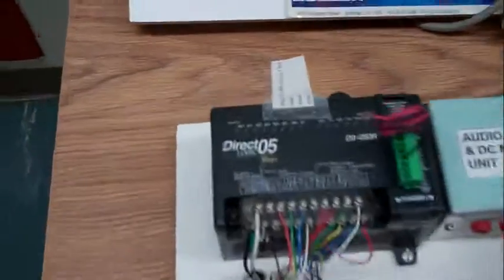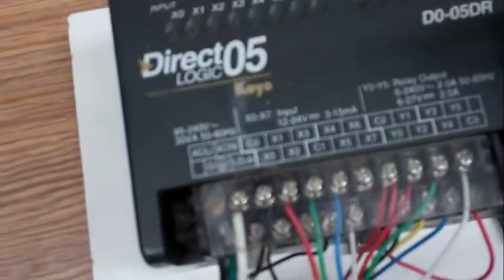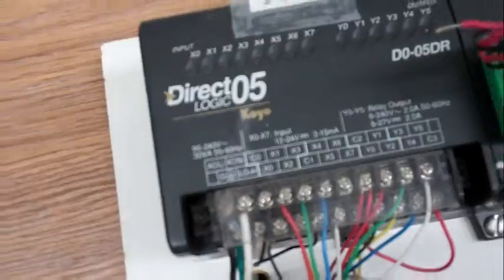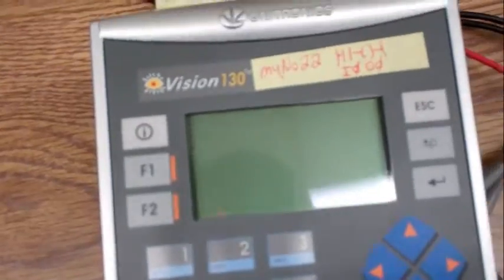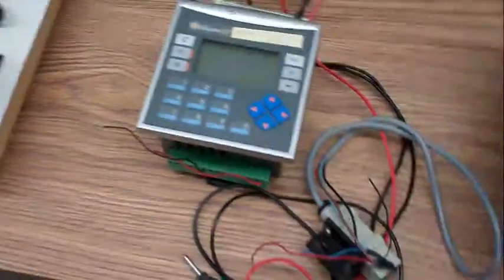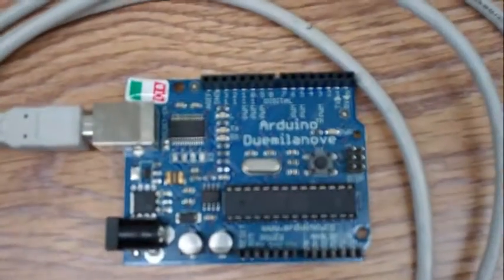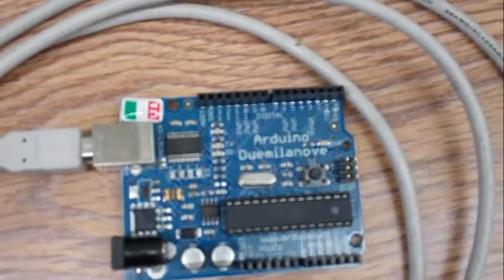Or is it a Direct Logic DL05? Or is it a Unitronics 130? Or is it an Arduino Duemilanove? What is a computer?